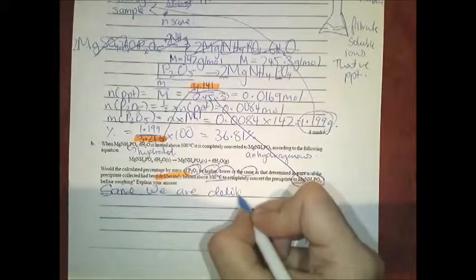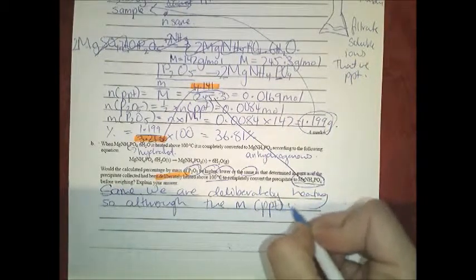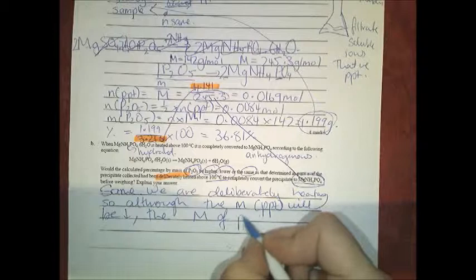So really it should be the same because we are deliberately heating. So although the mass of precipitate will be lower, the molar mass of precipitate will also be lower.